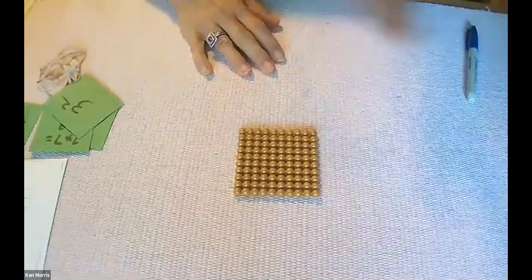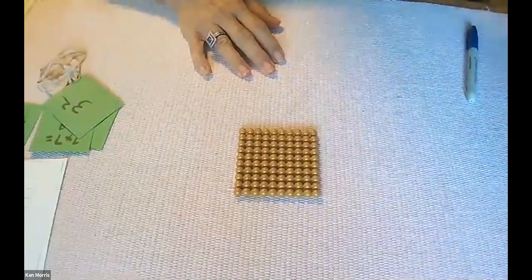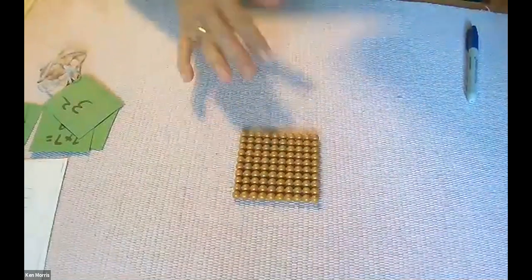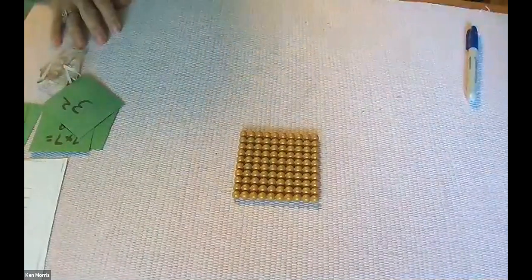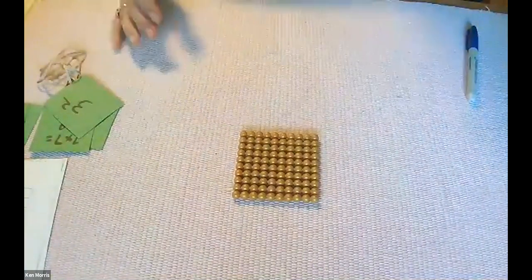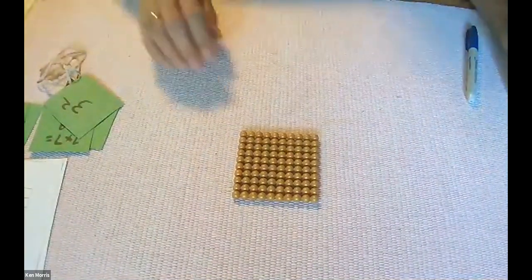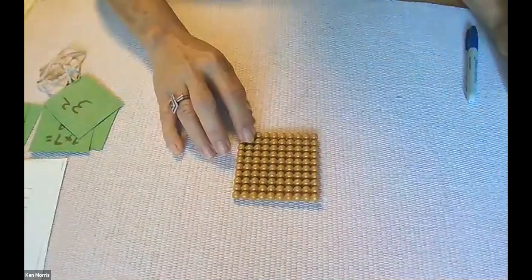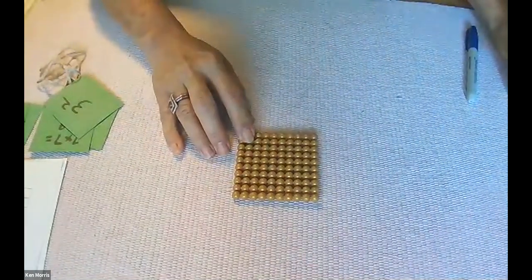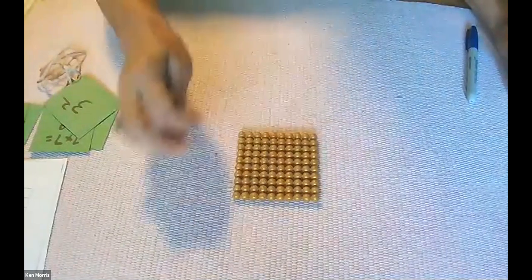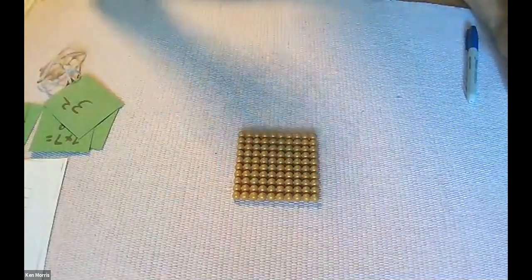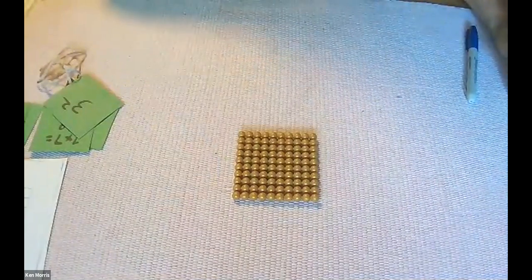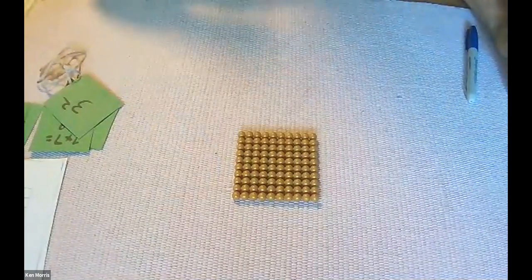Okay, we have our 10 square. So who can tell me how many beads are in the 10 square? That's correct. There are 100 beads in the 10 square. And of course you could sit and count them, but you guys are beyond that, being in level 1 upper elementary.